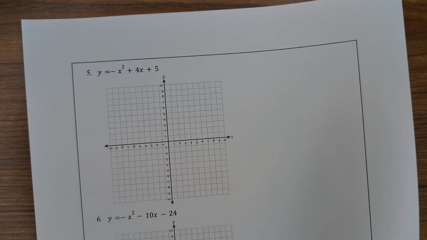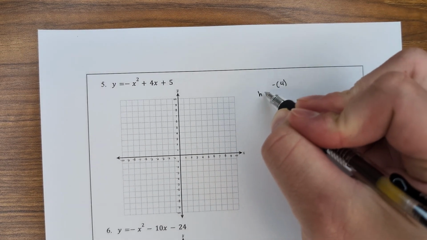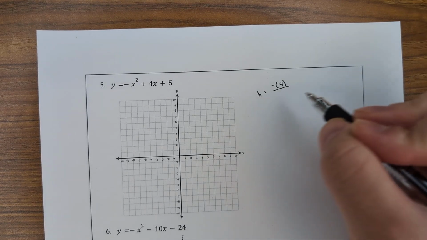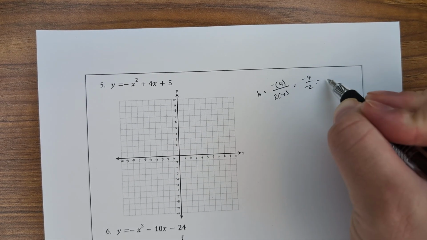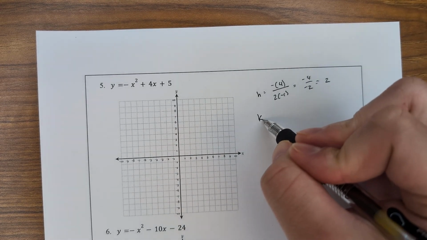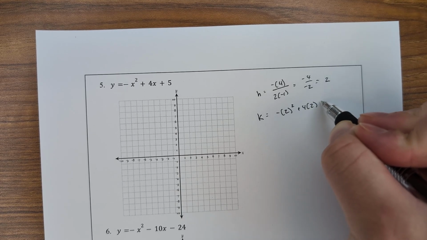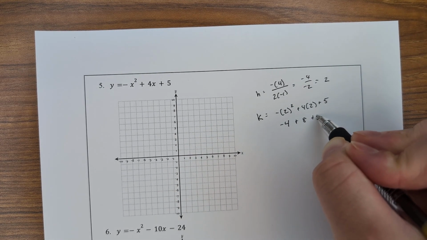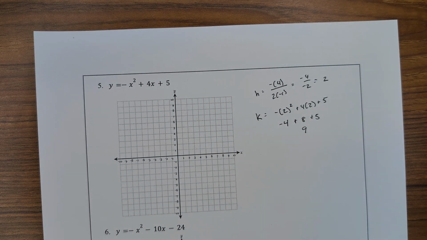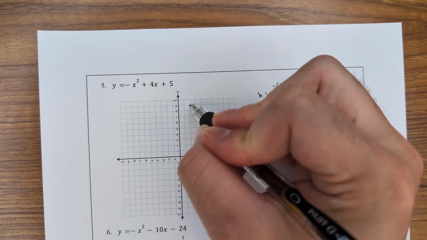Okay, let's look at 5 and 6 are our last ones here. So h equals negative b over 2 times a, so -4 over -2 would be +2. So for k, negative 2 squared plus 4 times 2 plus 5. So that's -4 plus 8 plus 5, so that would be 9. So 2 comma 9 would be way up here.